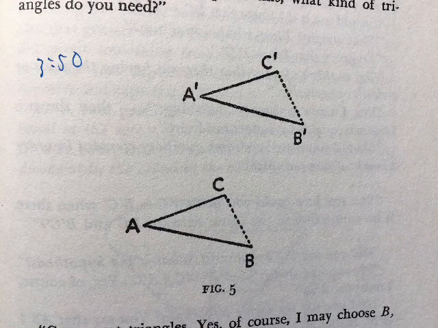Try to think of a familiar theorem having the same or a similar conclusion. Yes, I know a theorem finishing with two lines being equal, but it does not fit in. Should you introduce some auxiliary element in order to make its use possible? Make its use possible? You see, how could you prove BC equals B'C' when there is no connection in the figure between BC and B'C'?